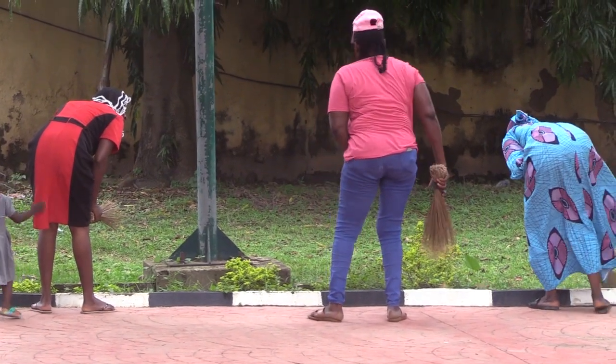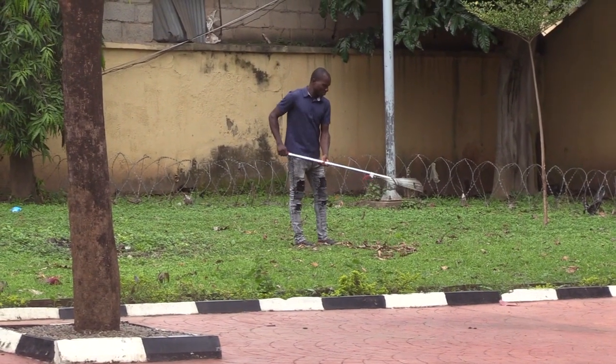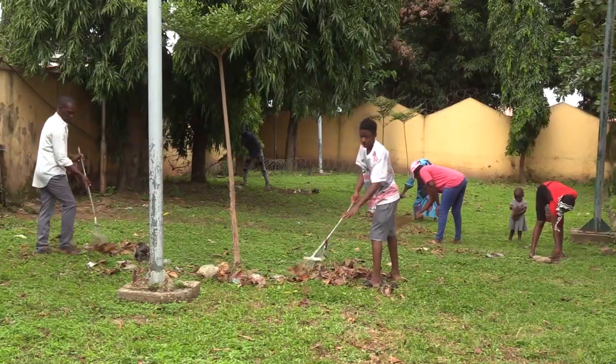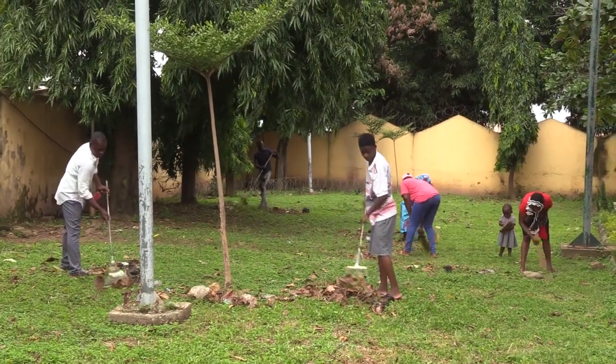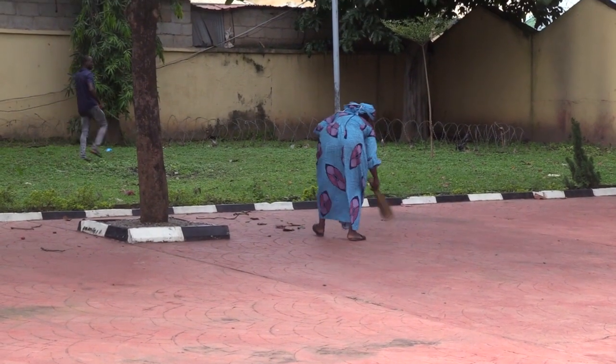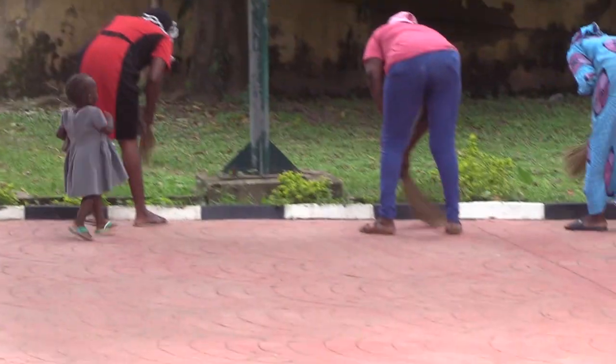Unemployment is a cankerworm that is eating deep into the economy, hence the introduction of labor-intensive public workfare. Our lens captured many engaged in various communities.